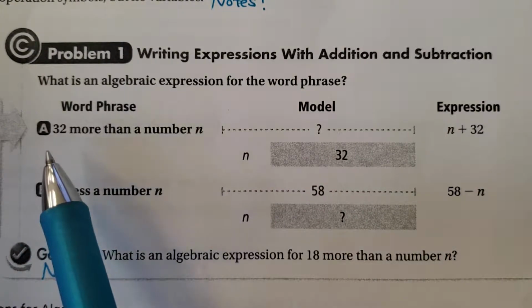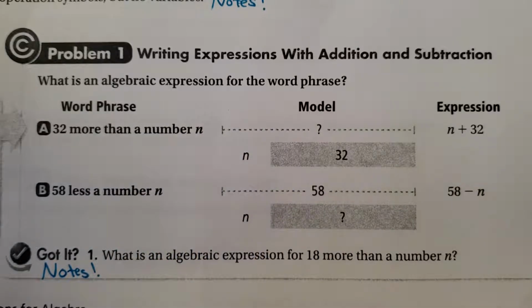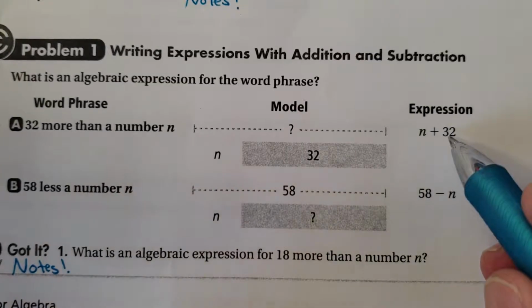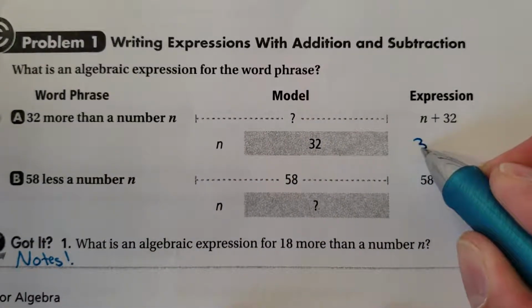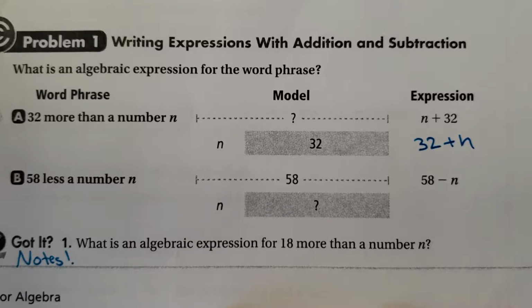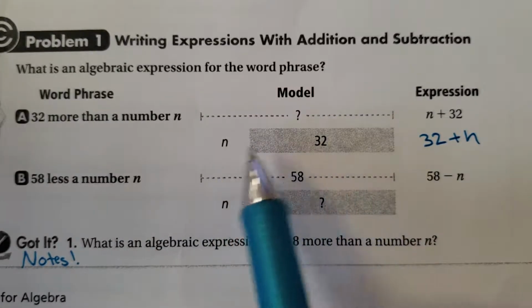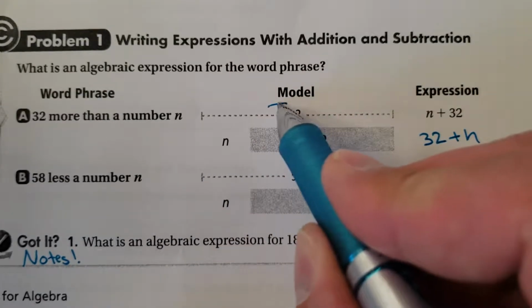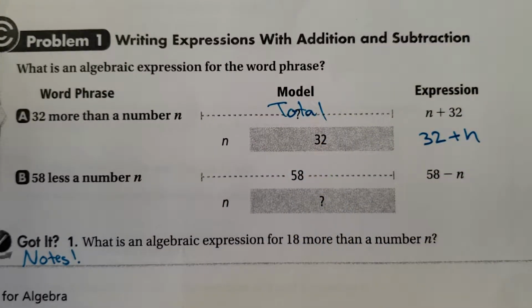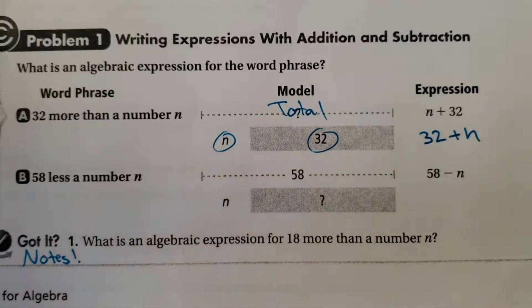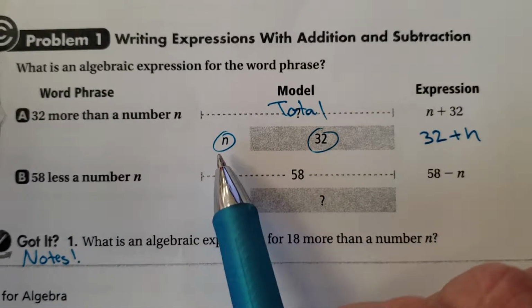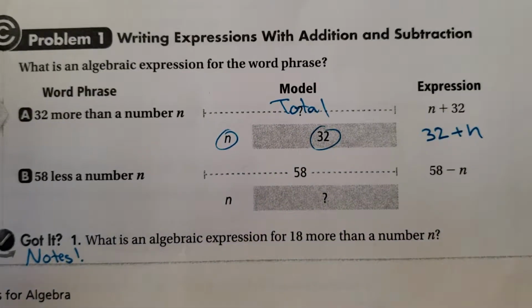So here we go. 32 more than a number n. I wish they would just say 32 plus n. That's how I would read that. n plus 32, 32 plus n. Now, addition can be reversible. We talk about that in class. Basically, you're trying to talk about this entire quantity. Well, this is the total, right? How would you describe the total? Well, it's this part plus this part. So I would say 32 plus n. You will have questions like this in Schoology. So the idea of total, part 1, part 2, does come into play.